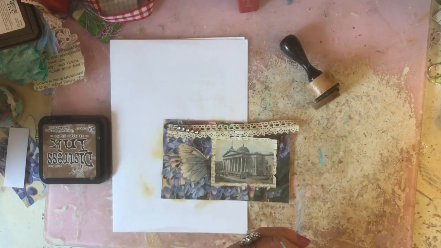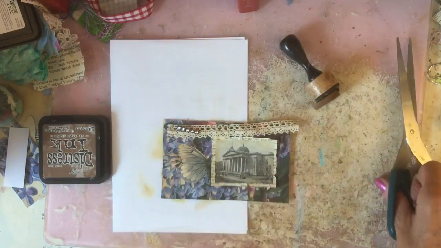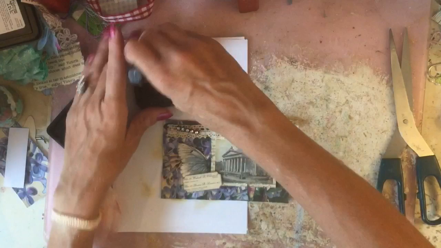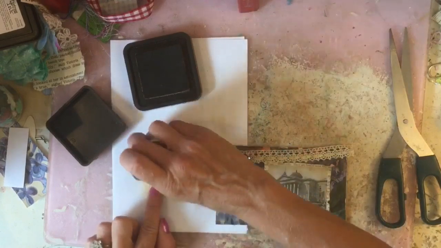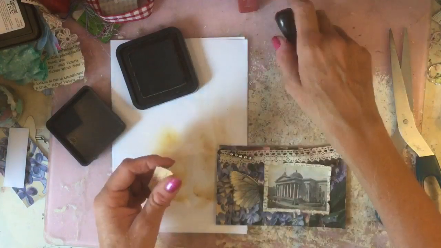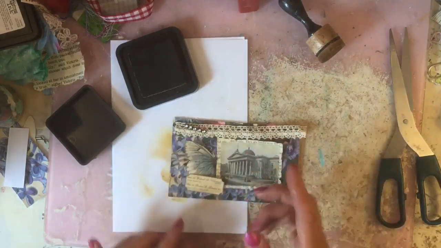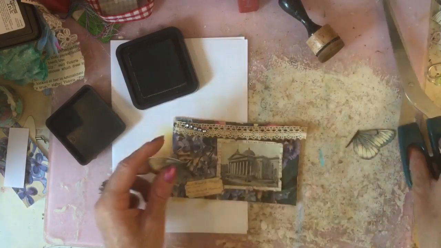Just cut those out. I mean, that's quite nice, isn't it? So it's just building it up, really, with some odds and ends, until you get a look that you're happy with. So, I quite like that butterfly just poking out with half a wing. So I'm going to cut that like that.